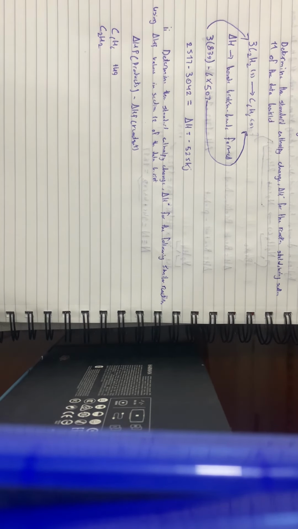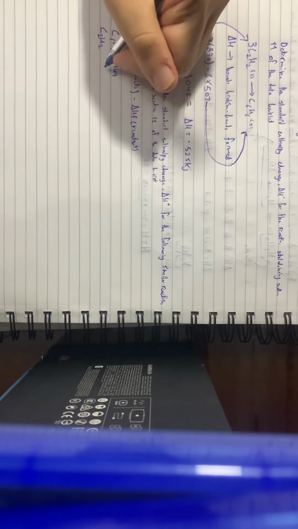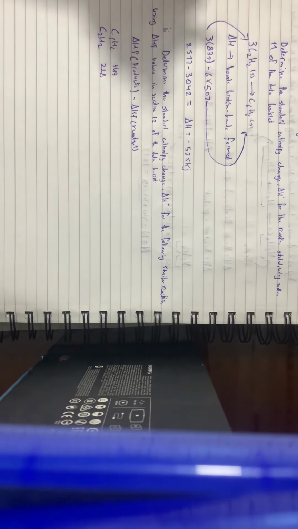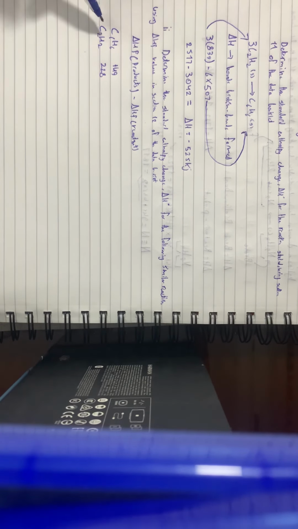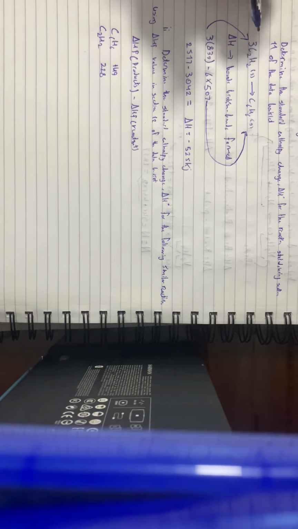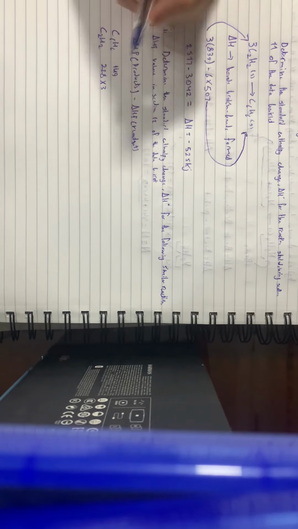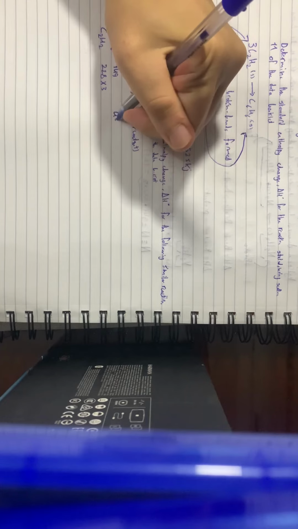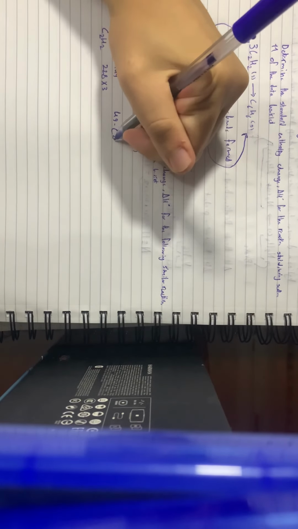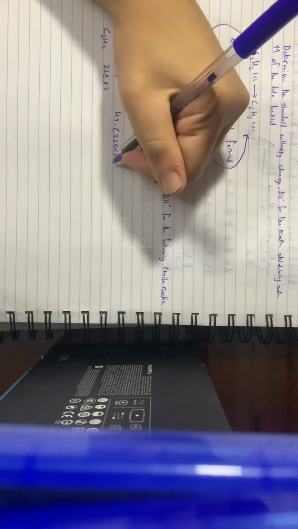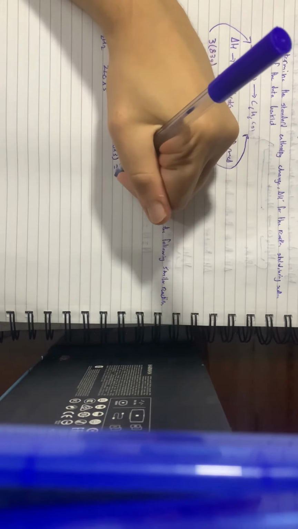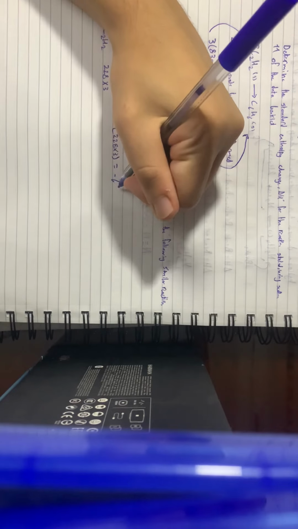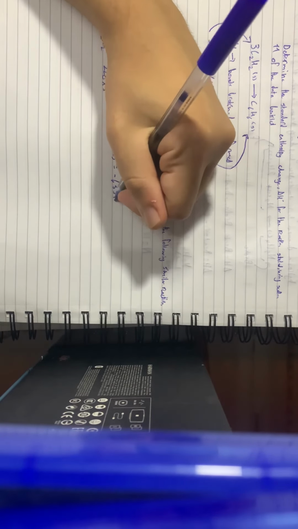Looking at C2H2 ethyne, we have a positive value of 228. One thing that's important to note here is that we have to multiply by 3 because our ethyne has a coefficient of 3 at the beginning. So this is going to be multiplied by 3. So simplifying this as our product, 49 minus 228 times 3, we get a negative delta H of 635 kilojoules, of course.